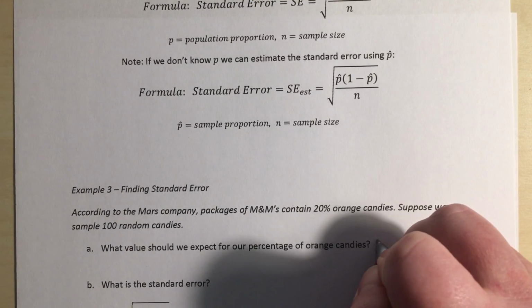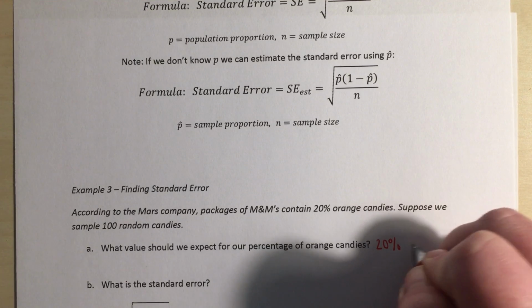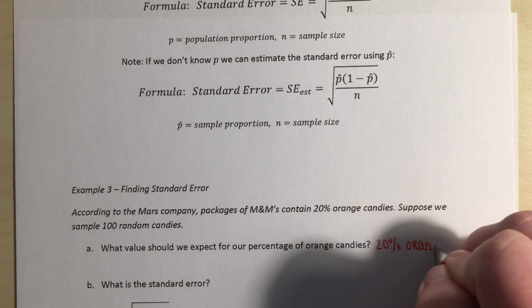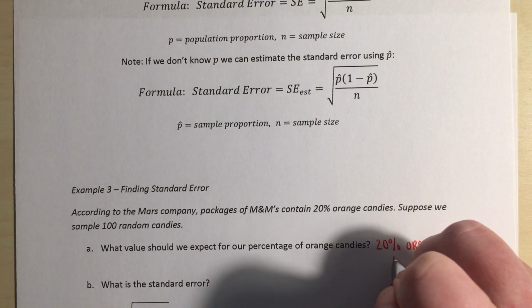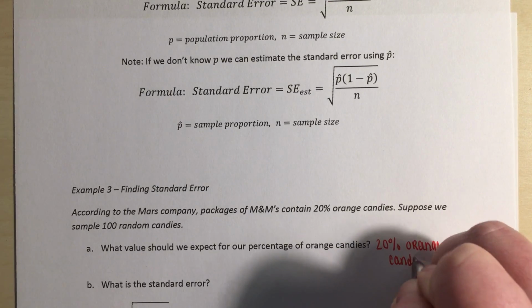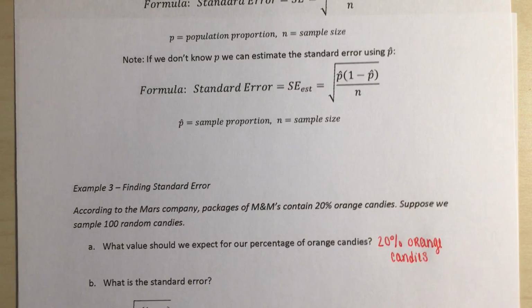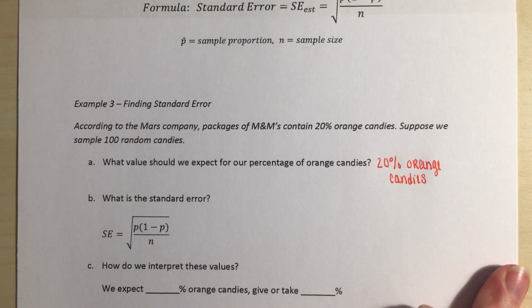We should expect 20%. Right? What is our standard error?